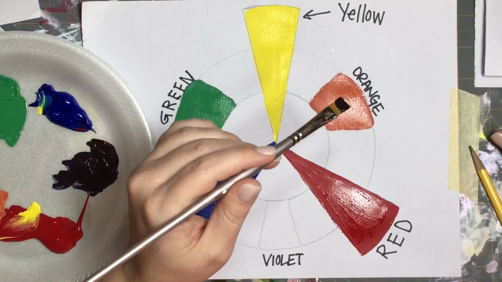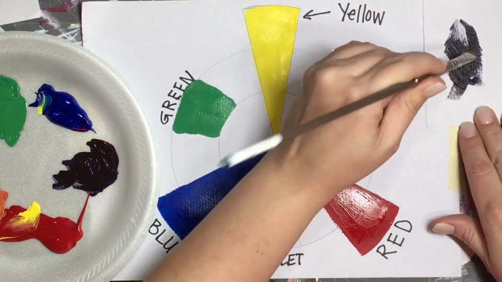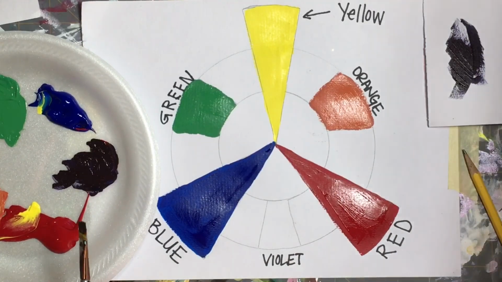I'm just gonna test over here on some blank paper.